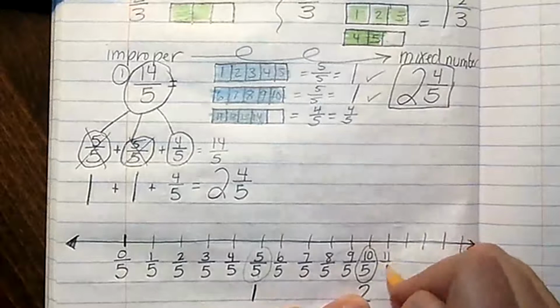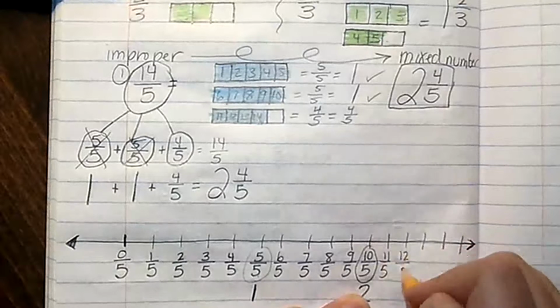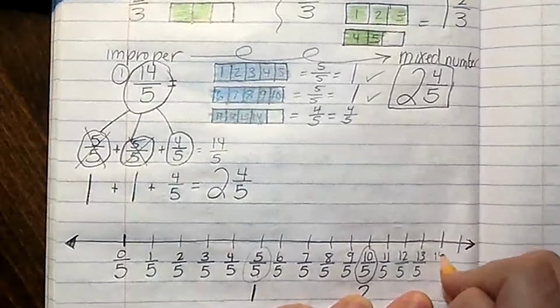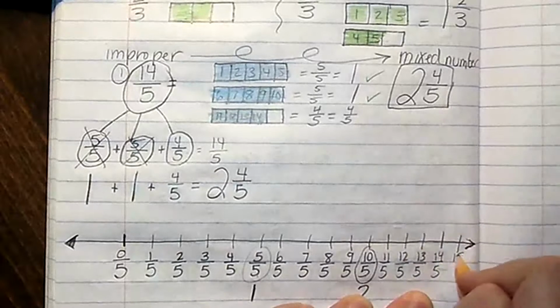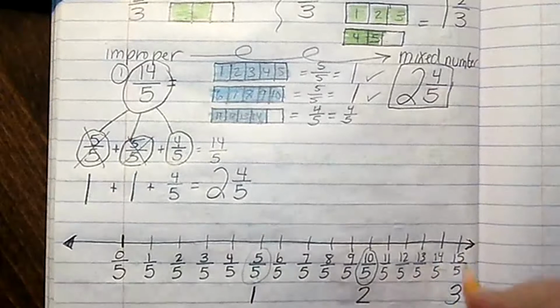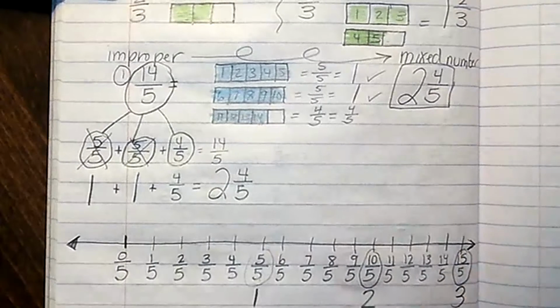10/5, 11/5, 12/5, 13/5, 14/5, 15/5. That would give me 3. So where is 14/5 on my number line? Well, it's right here.